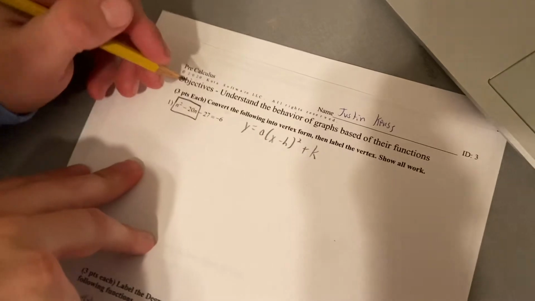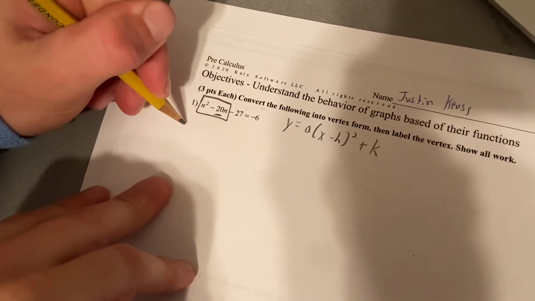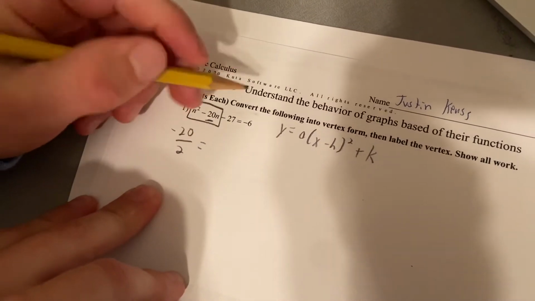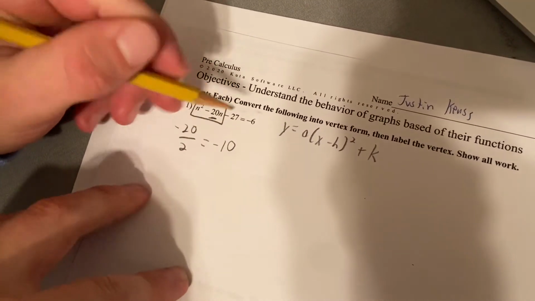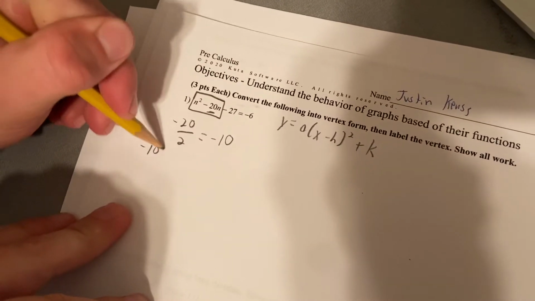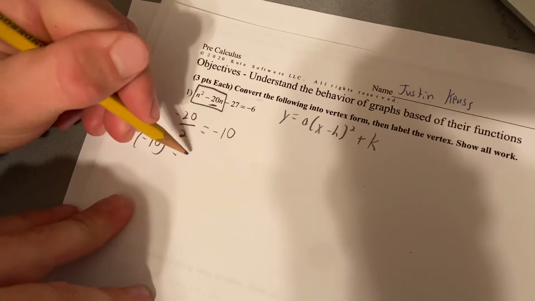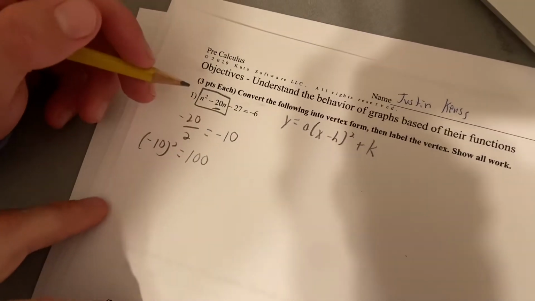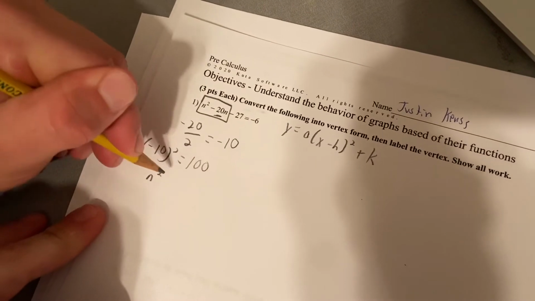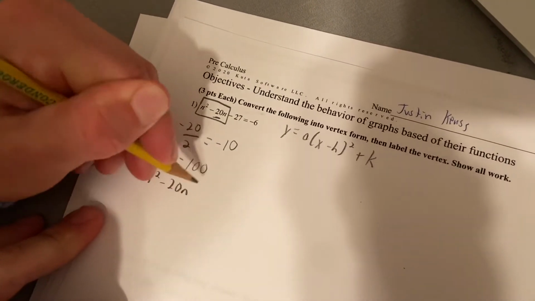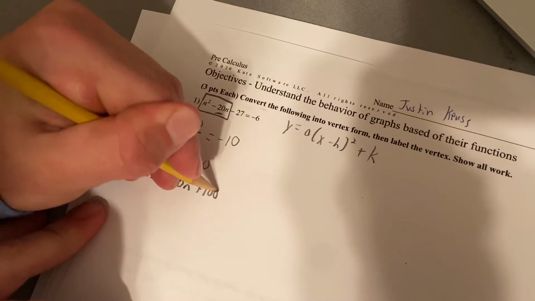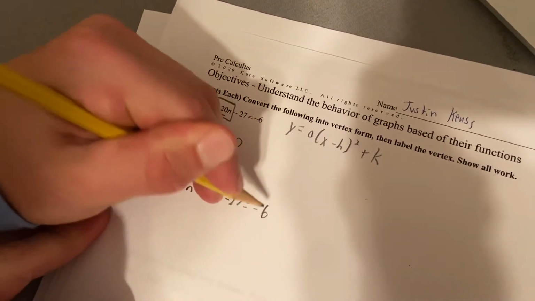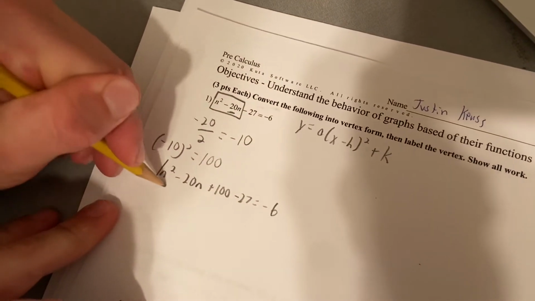So then from there, we're going to take the negative 20 and divide it by 2, which equals negative 10. And then we square that. Negative 10 squared is going to be 100. And then you're going to put the 100 back in the box that I made. So let's rewrite it. So we'll make this box right here.